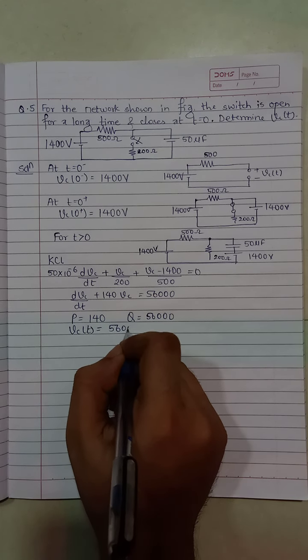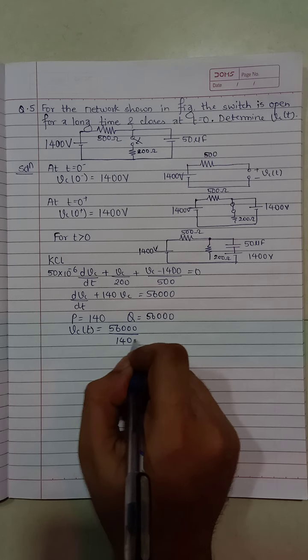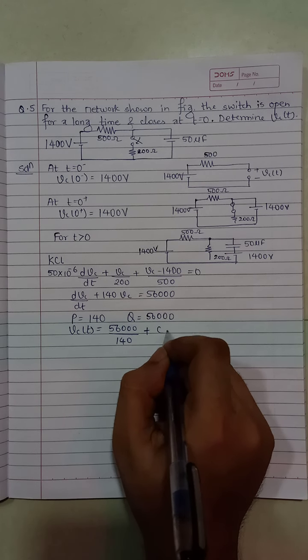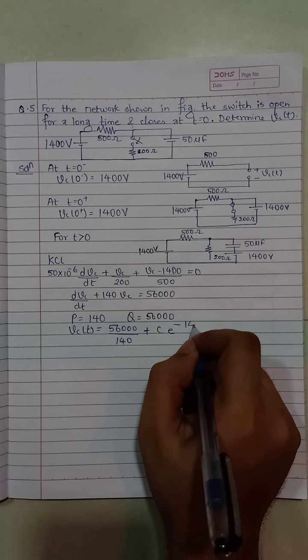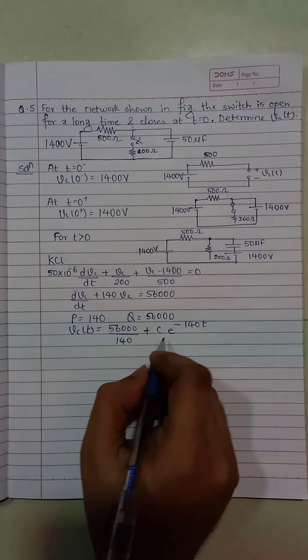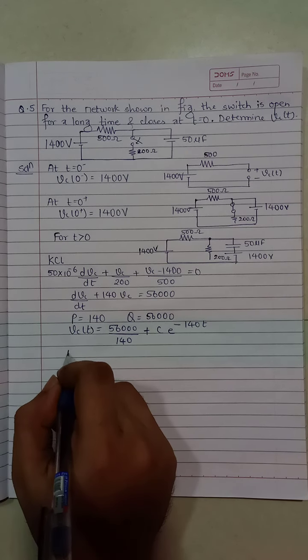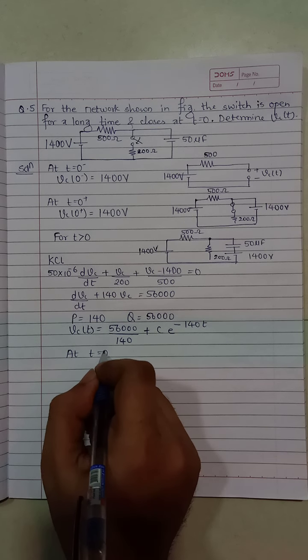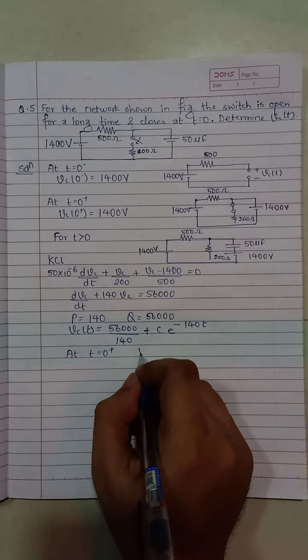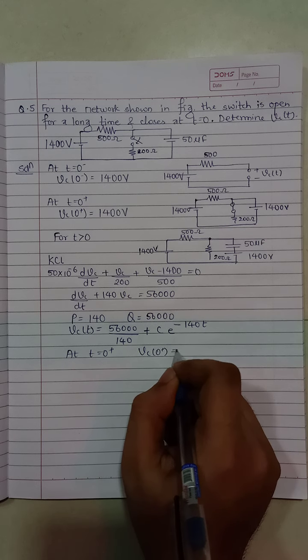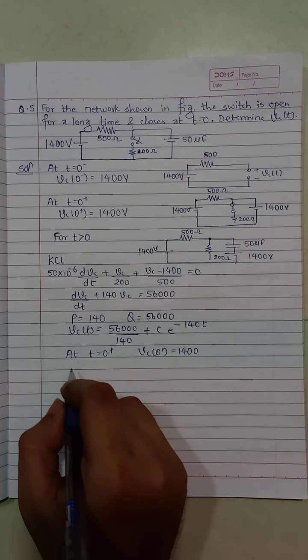So I can find Vc of t, which is Q by P, so 56,000 upon 140 plus C e raised to minus P t. So I need to find C. At t equals 0 plus, Vc of 0 plus, we have 1400.